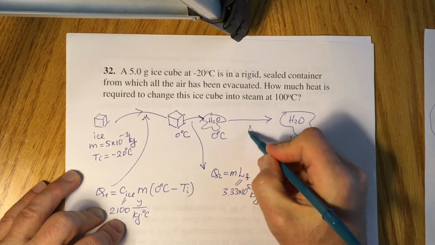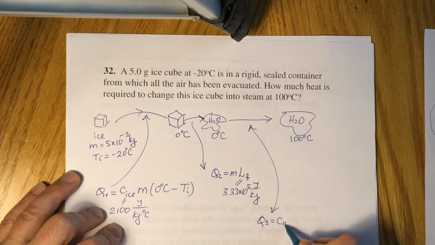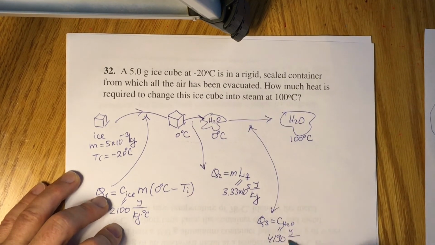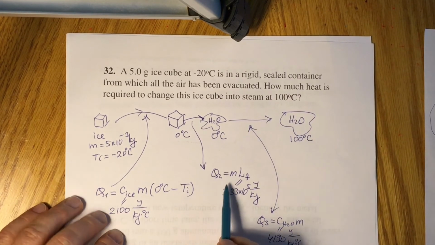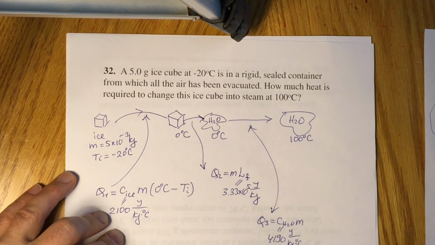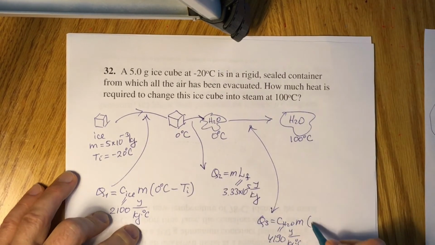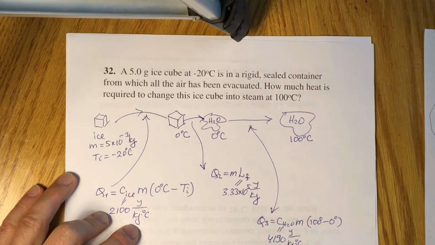So you have to deposit here Q3, which is specific heat of the water, which is 4190 joules per kilogram per degree Celsius, times mass of the water. It's the same as the mass of the ice, because being converted into water, we do not change mass. And then we'll have final temperature 100 degrees Celsius minus 0 degrees Celsius initial temperature.